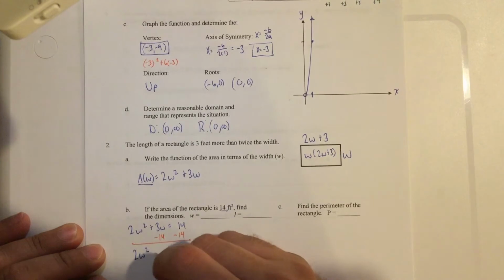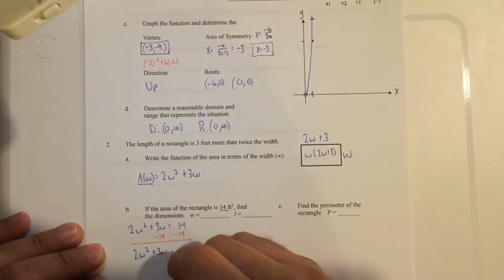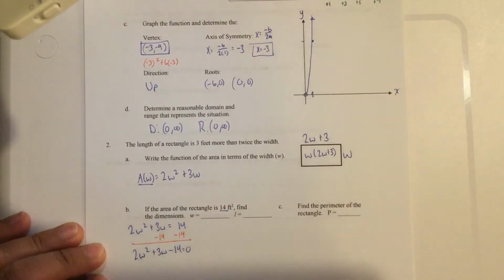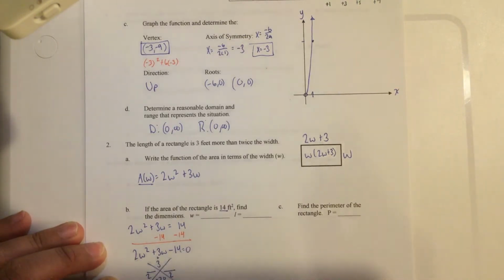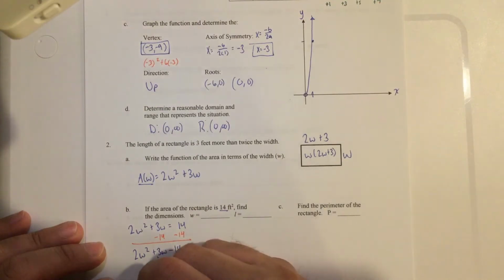Now, if factoring didn't work, I would then use the quadratic formula. But let's go ahead and try the x method here. So we have b is 3, a is 2, and then 2 times negative 14 is negative 28. So my two factors that add to 3 and multiply to negative 28 are going to be, let's see, 7 and 4. And that would be 7 minus 4.